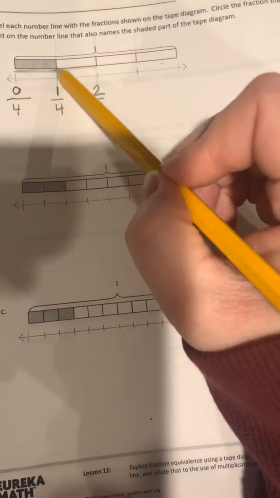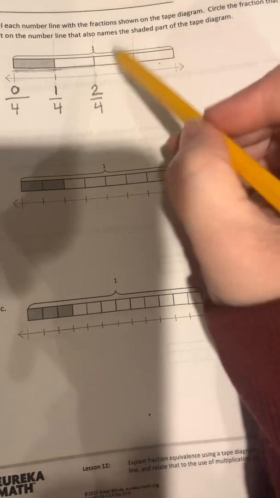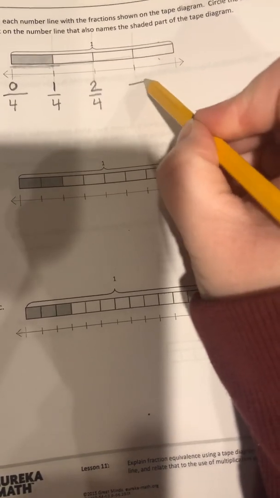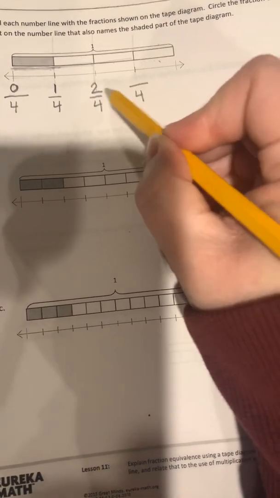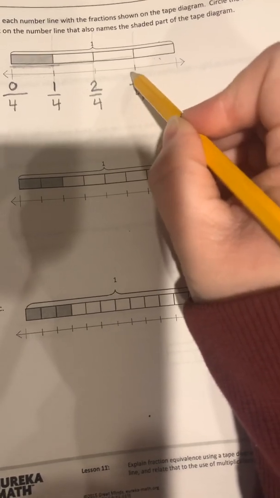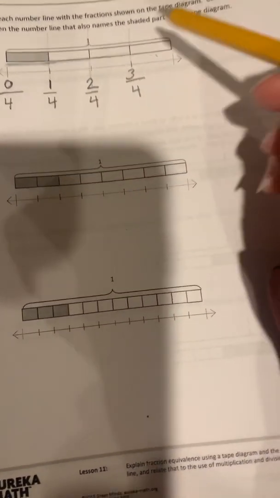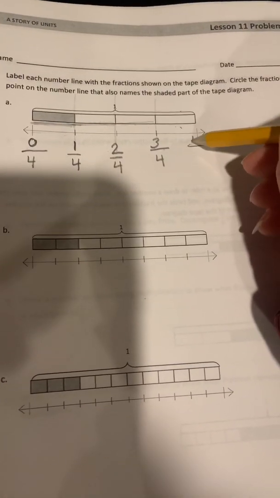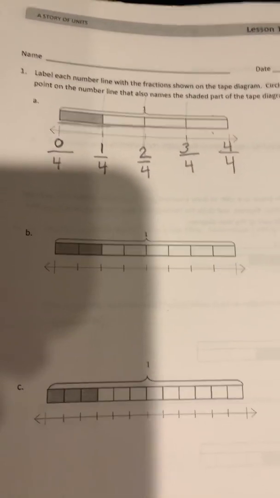Now if I keep going, I've now traveled down how many parts out of 4? I have traveled down 3 parts out of 4. And then when I get to the end, it's the very last part. I've traveled all 4 parts of the 4 parts.